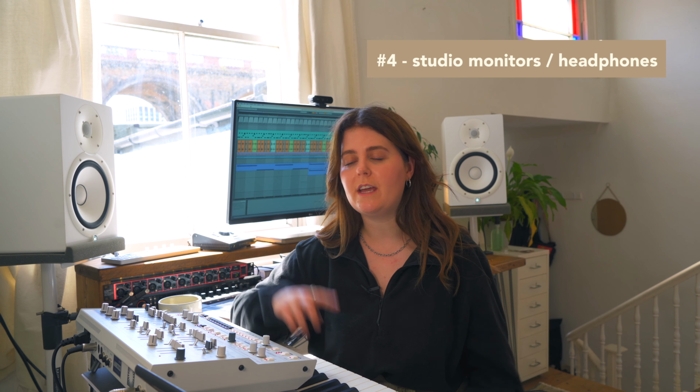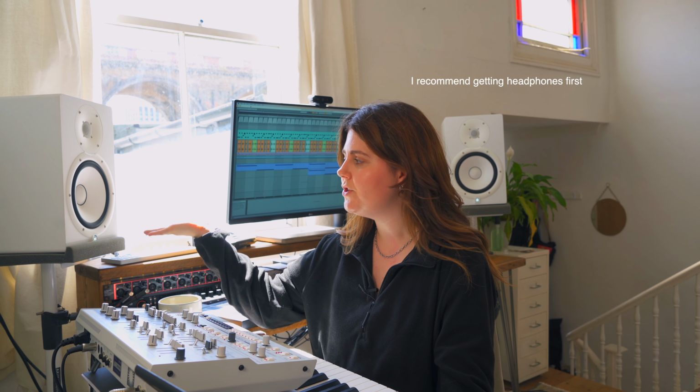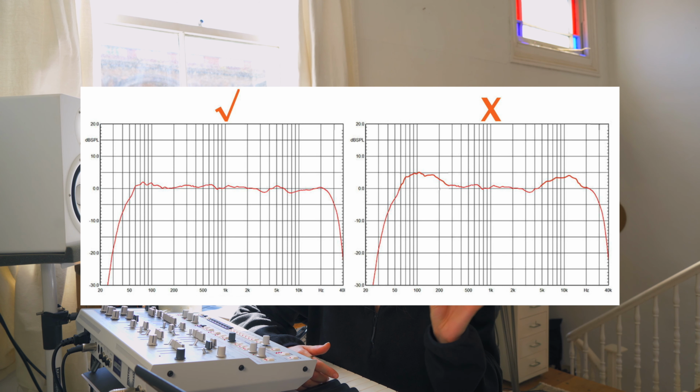So for number 4, you will need some studio monitors or some headphones, or both ideally. These studio monitors are different to normal hi-fi speakers. Hi-fi speakers are for the home and they color the sound. They might boost the bass or they might boost the high end of the sound. Most studio monitors aim for a flat response, which means they're not going to color the sound like hi-fi speakers would. The reason that's important is because if you take your music and you play it in the car, in the club, at your friend's house, and all of a sudden the bass is really loud and you're not sure why, that might be because your speakers weren't accurately telling you the truth.